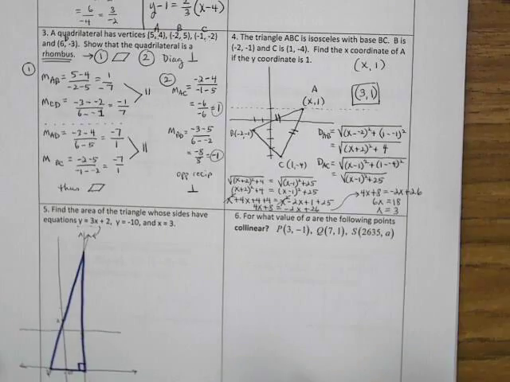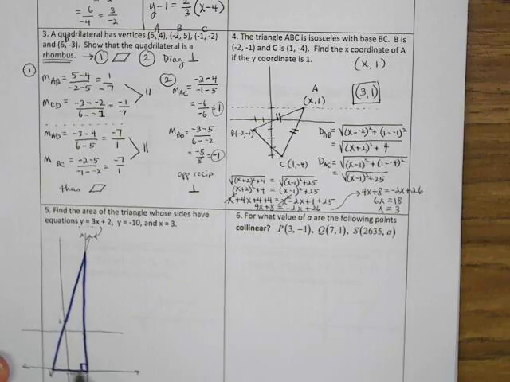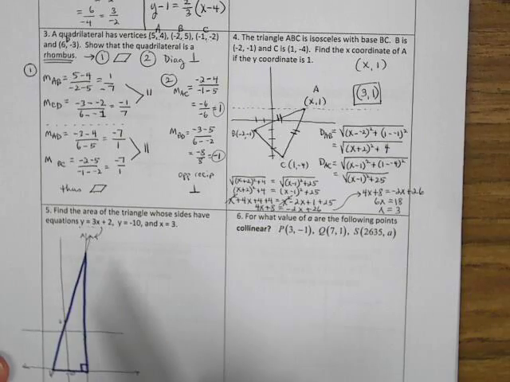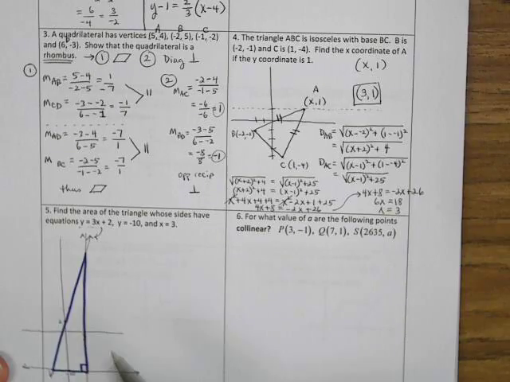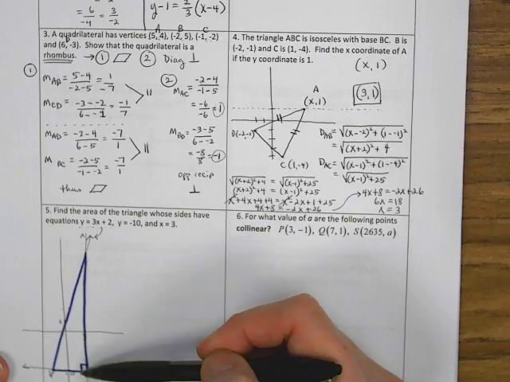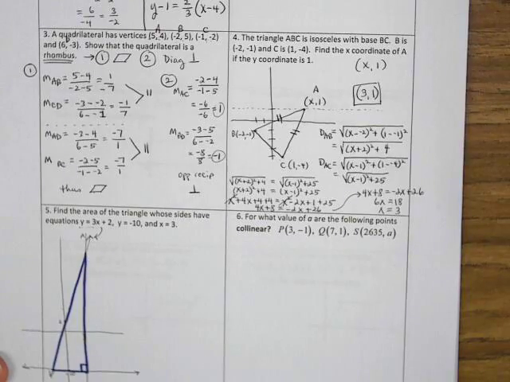So in order to find its area, we're going to need to know the length of the segment and the length of the segment. Well, this is a horizontal segment, so I should be able to do a right minus a left on coordinates. This is a vertical segment, so I should be able to do a top minus bottom on the y coordinates, but the problem is I don't know what those coordinates are.